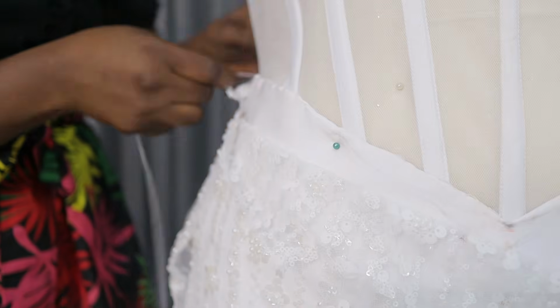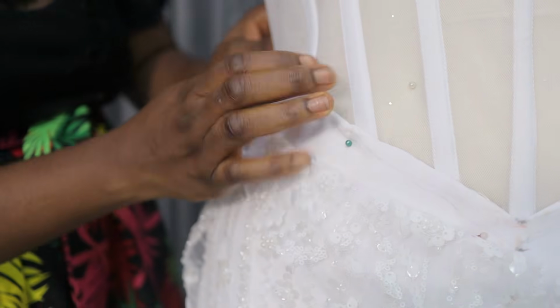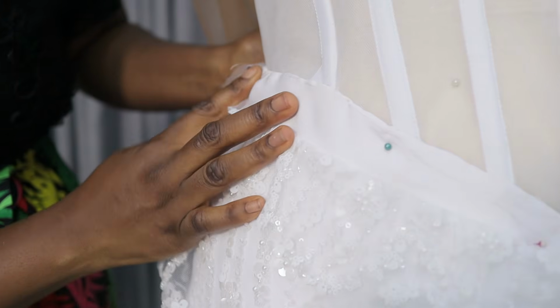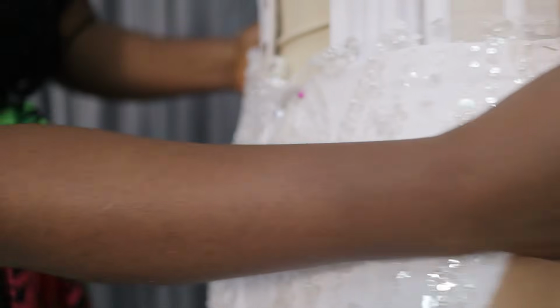So here I'm just going to pull my thread to close up all what I've done so far. Okay, so this is what I have here. You can see it is fully hidden, right? So I'm just going to continue till I get to the center back.